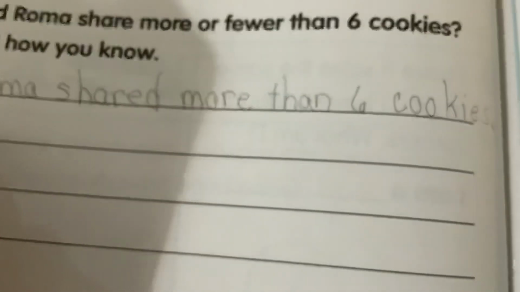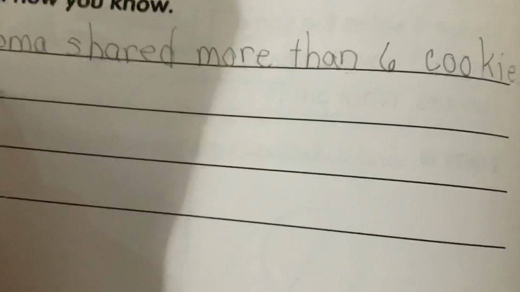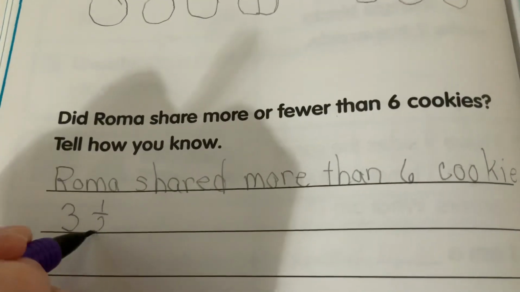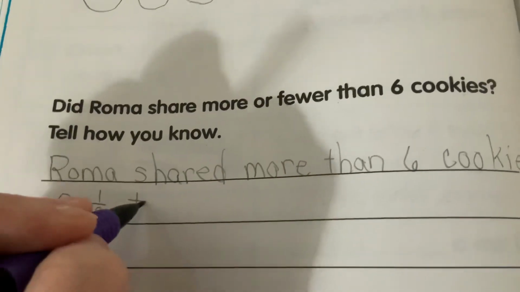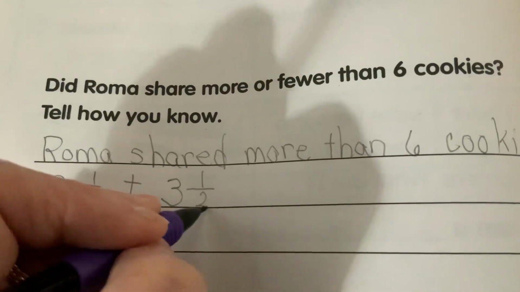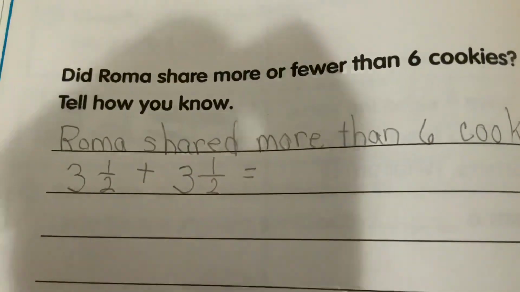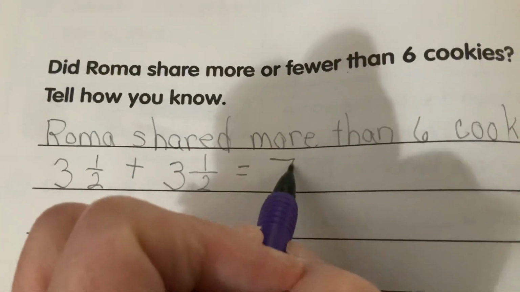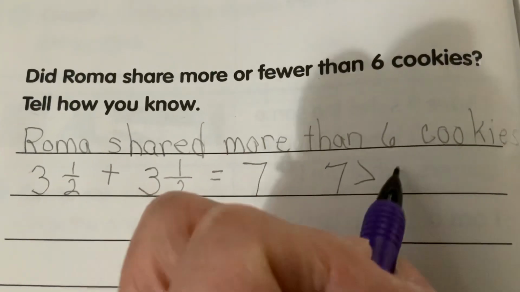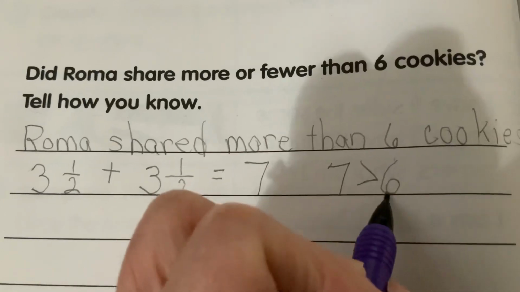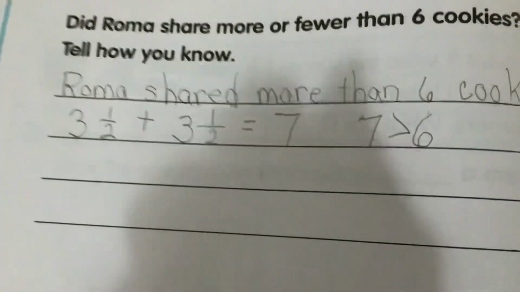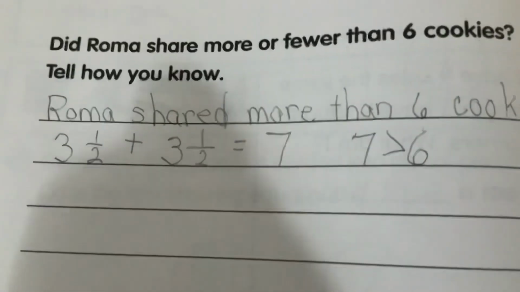Well, I know that she had 3.5 plus 3.5 equals 7. And I know that 7 is bigger or more than 6. Okay, I could have written that out with words, but I could also write it with a number sentence.